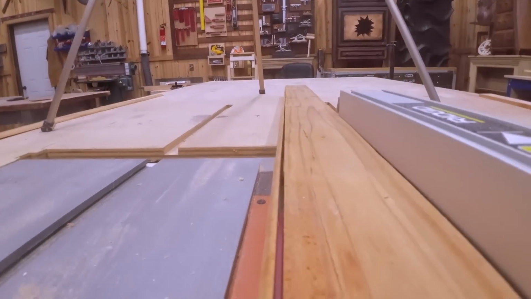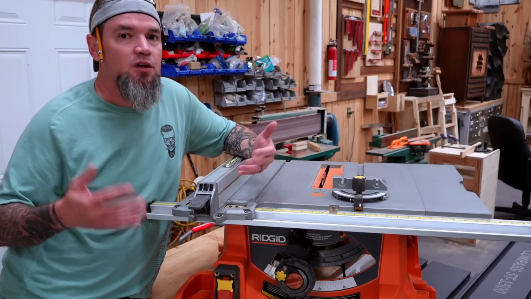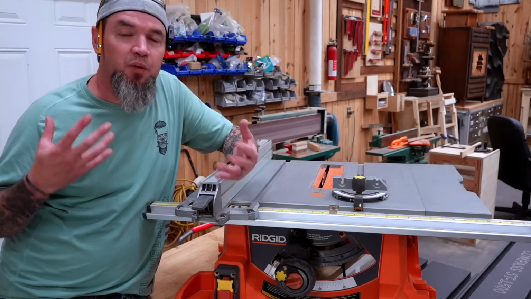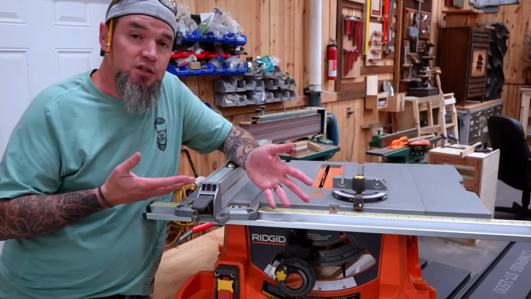So the important part is really not that it can get up to 5,000 RPM, but can it sustain that while you're running a piece of white oak through here? So sadly, you can't always go by those numbers. And then we get down to price. And this is another reason why most beginners start out with a saw like this. It's what we can afford.